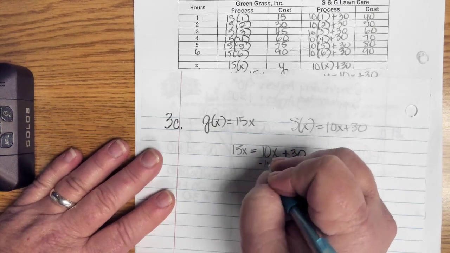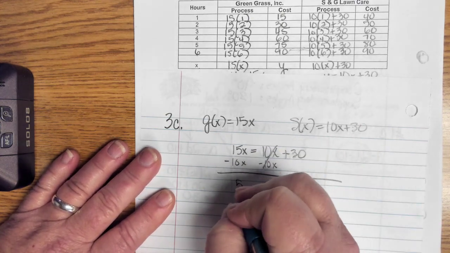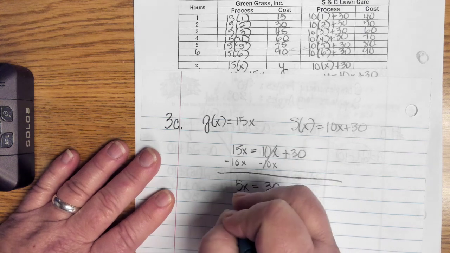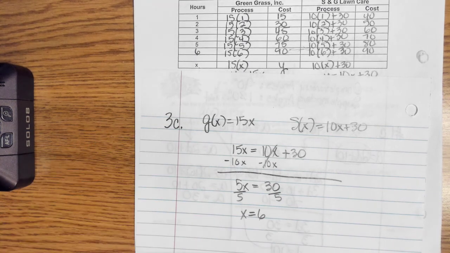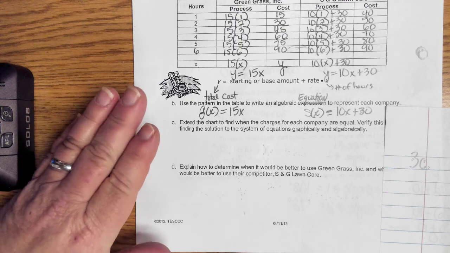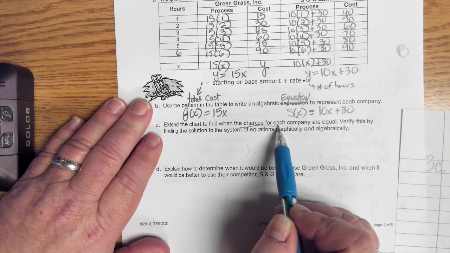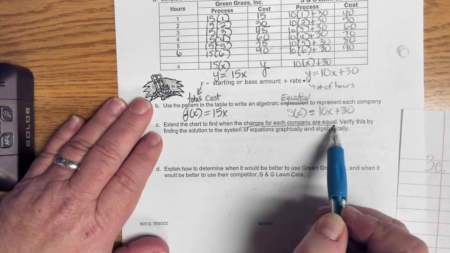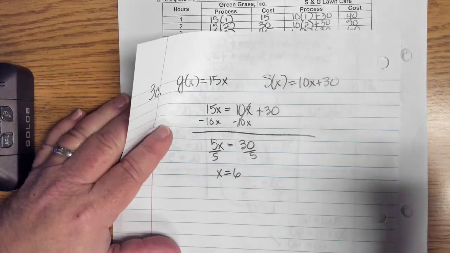So I'm going to subtract 10x from both sides, to get my variables and constants on opposite sides. 5x is equal to 30, divide by 5, and I get x is equal to 6. Now x, remember, represented the number of hours. They want to know the number of hours and the number of dollars, because it says when the charges for each company are equal. At 6 hours the charges are equal, but what are the charges? I could pick either one.